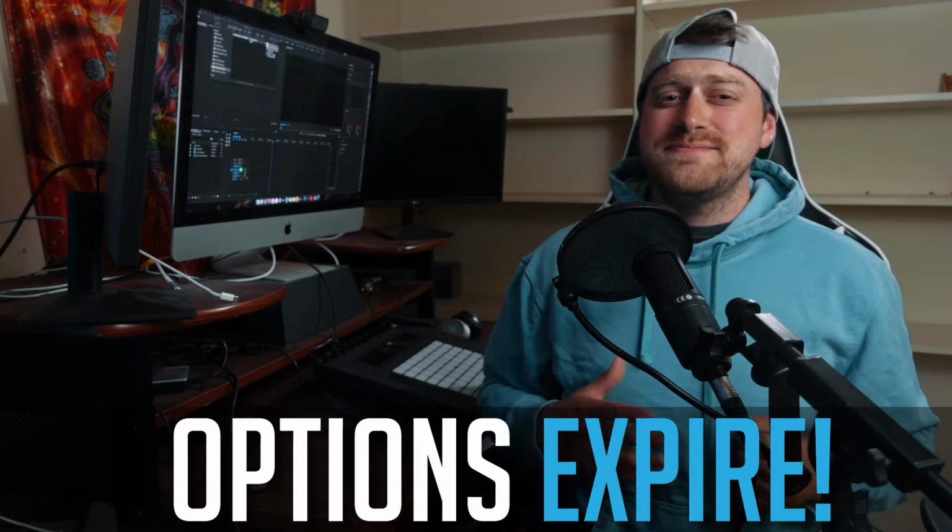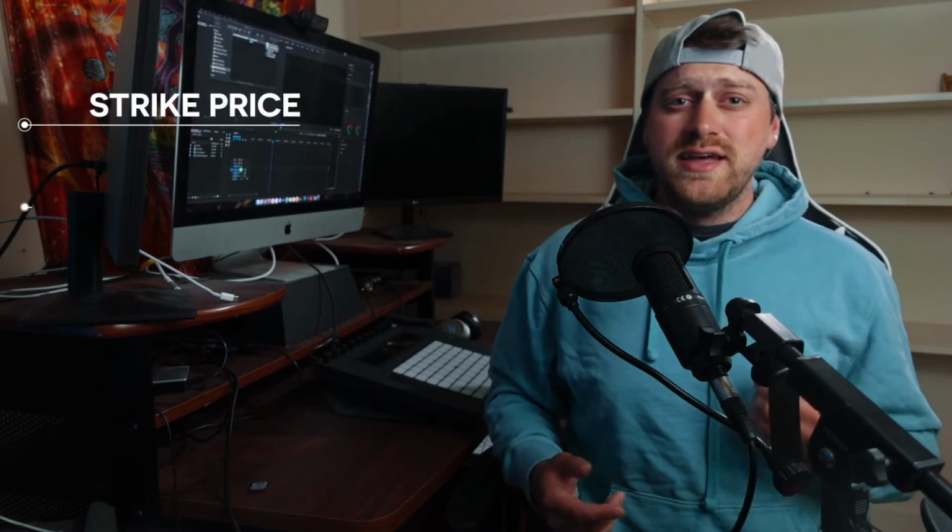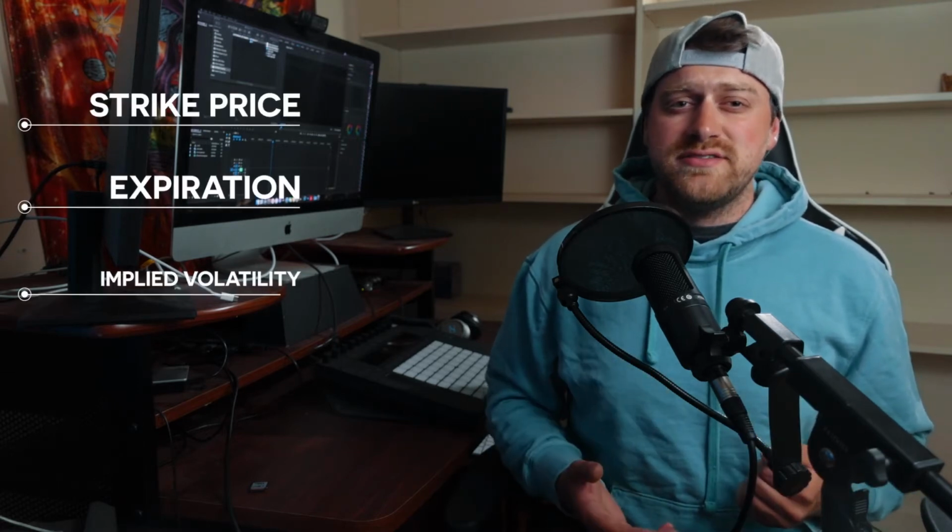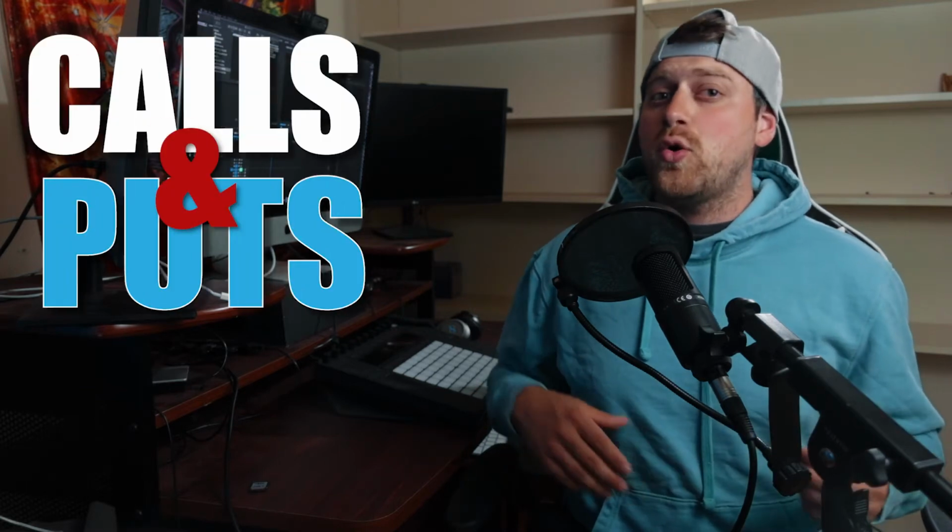Now, what makes an options contract different than just buying the stock is that the option contracts you purchase can expire. Because of this, contracts have a framework built around them. The terms that make up this framework are the strike price, expiration date, implied volatility, and open interest. They also have certain terms in regards to how you can purchase the options contract, which will be labeled as calls or puts. Now let's break down the vocabulary of options.